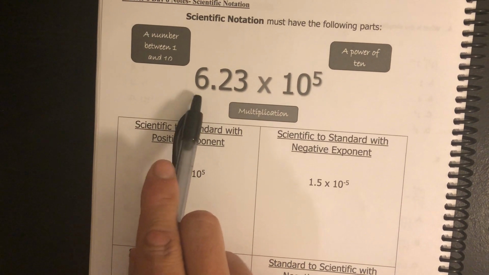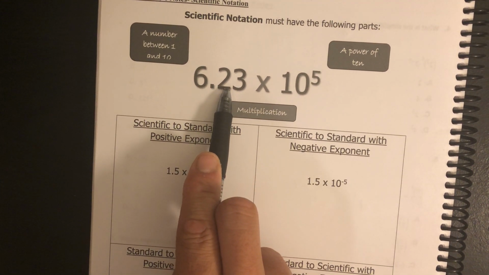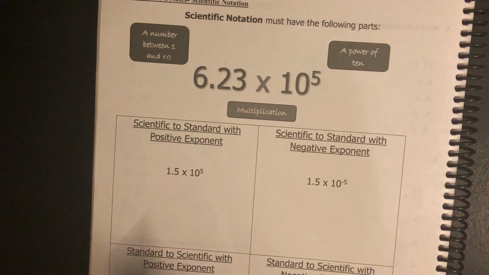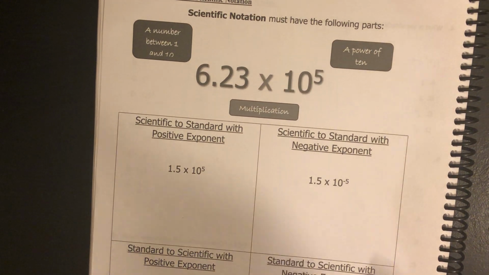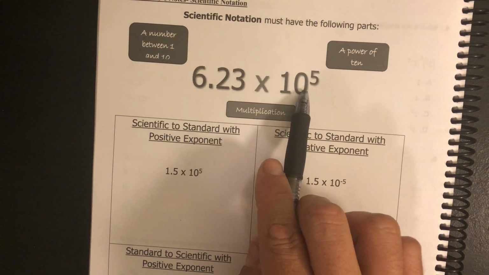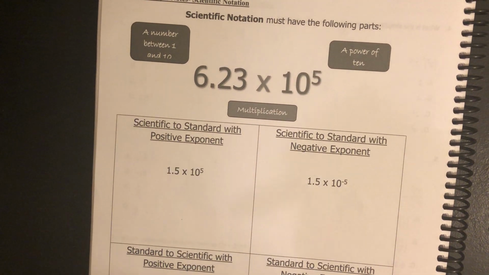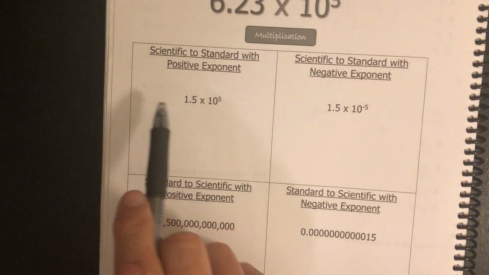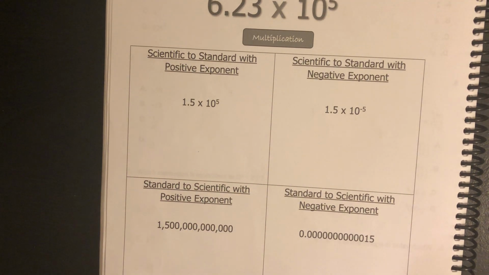that is always between 1 and 10. Okay, so it can be 1, 2, 3, 4, 5, 6, 7, 8, or 9. And basically, it could be just a regular number, it could be a decimal, it could be 1.17 or whatever, but the number is always between 1 and 10. And then the format is always times 10 to the power of something. And that's the exponent that will tell us the placement of the value of how big or how small the number is, okay? So we're going to start off by taking this scientific notation and converting it back into standard form, which means just a regular number.